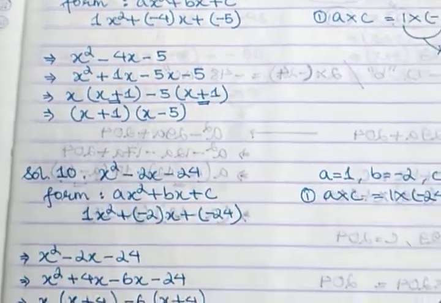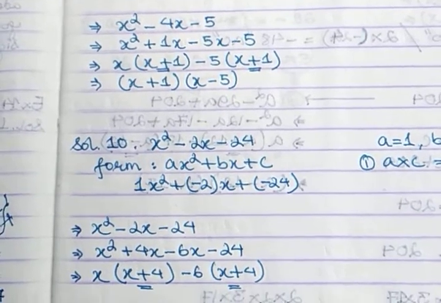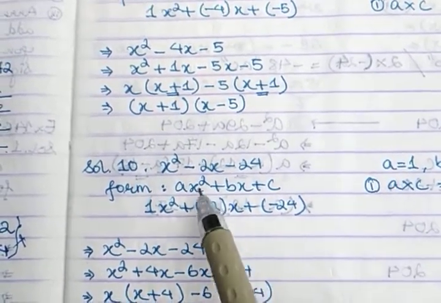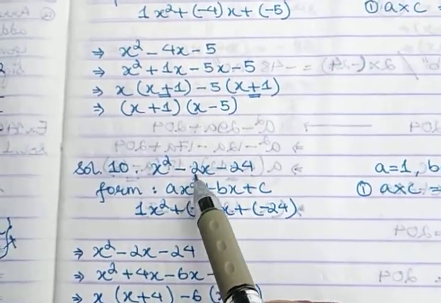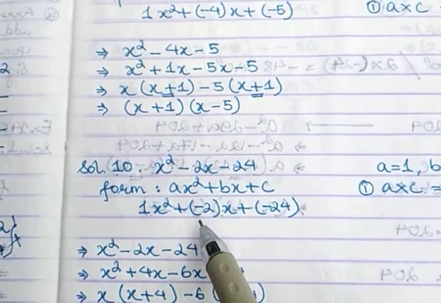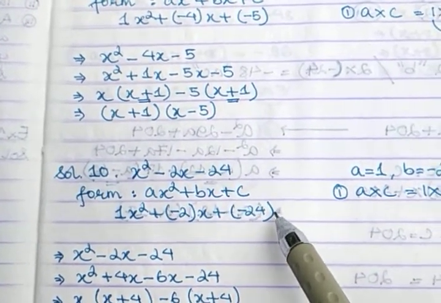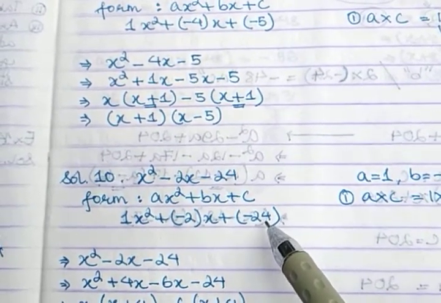The next question we have here is x squared minus 2x minus 24. This is the general form ax squared plus bx plus c, so I have taken the equation to the general form first: 1x squared plus, within the bracket, minus 2x, plus, within the bracket, minus 24. Why am I doing this? As I've already said, in order to get the exact values for a, b and c.